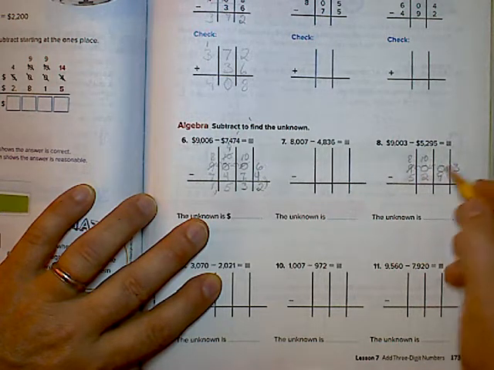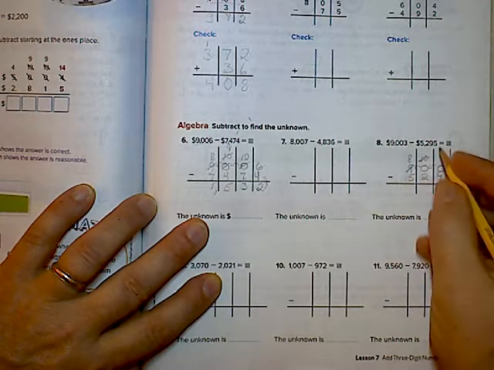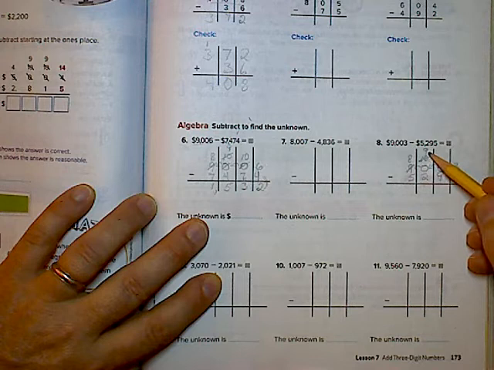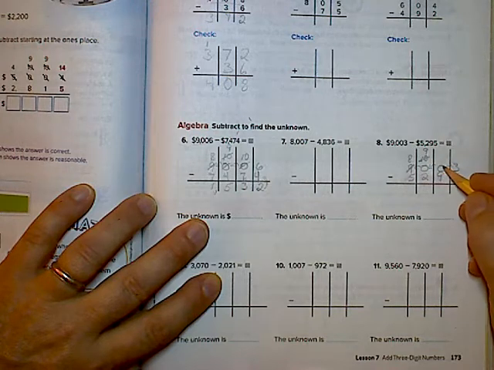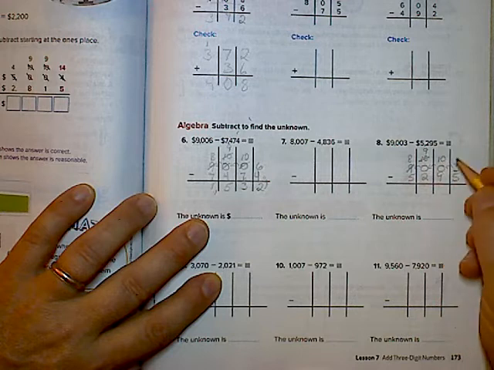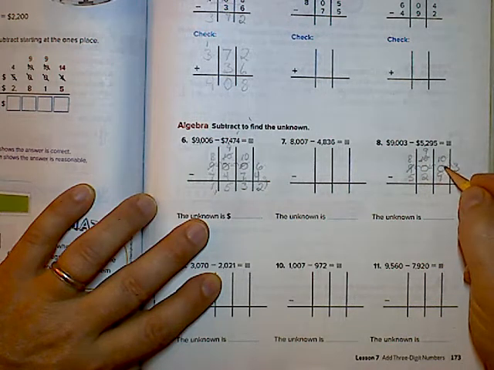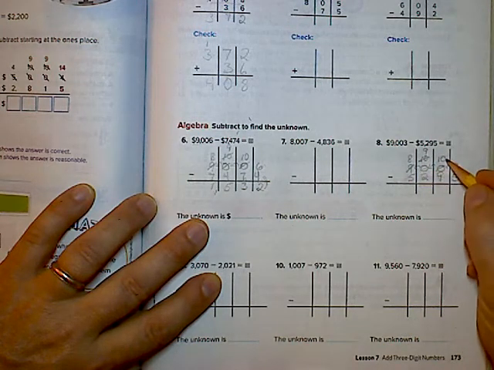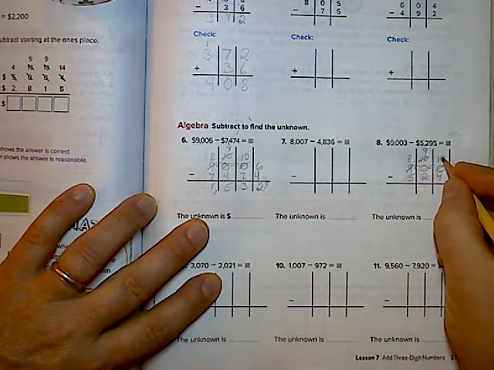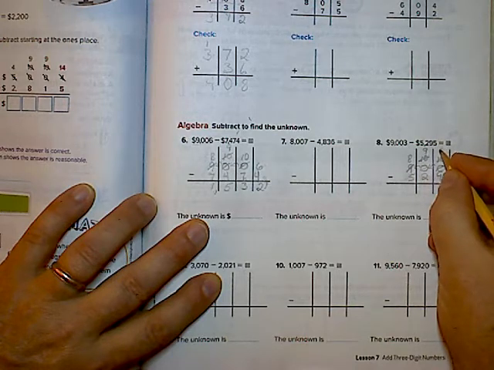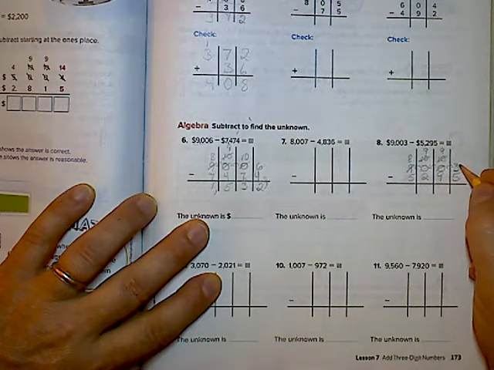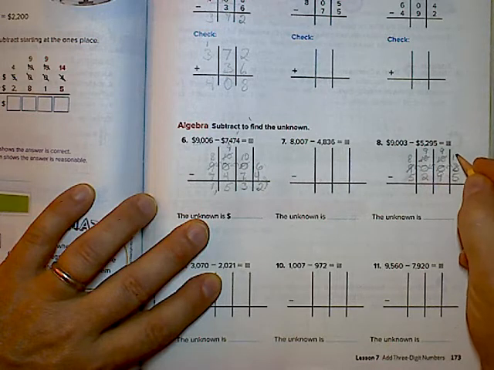Now the hundreds place can help the tens place. So we'll take one of those hundreds away, which leaves it with 9 hundreds, and put it in the tens place. 10 tens makes 100. So now this 10 can help the 3. I have to take one away from it. So now it's 9 tens, and 1 ten with a 3 makes it 13.